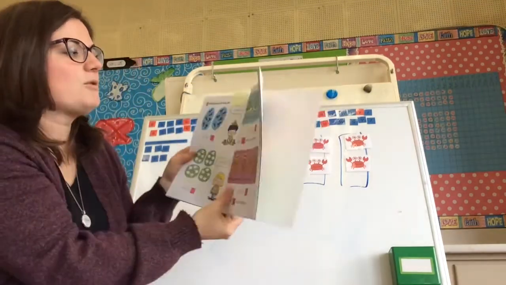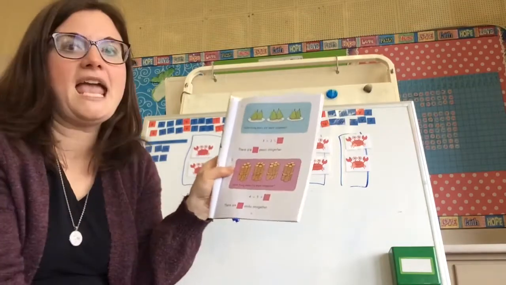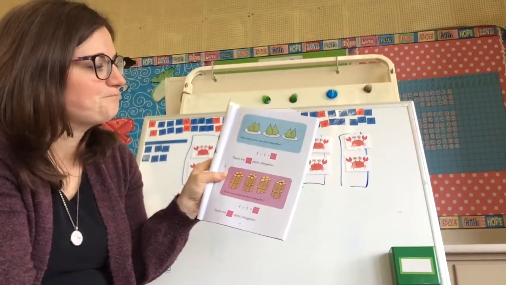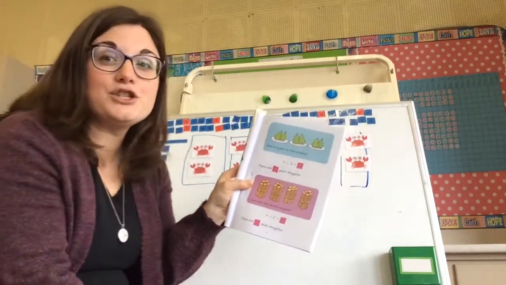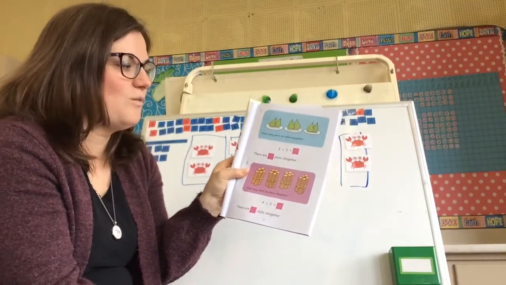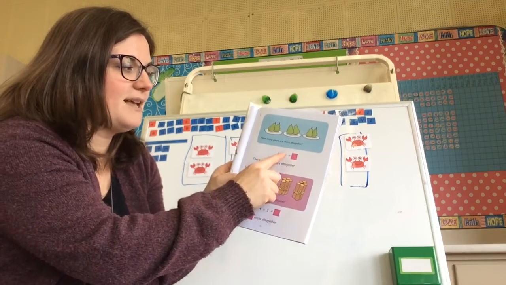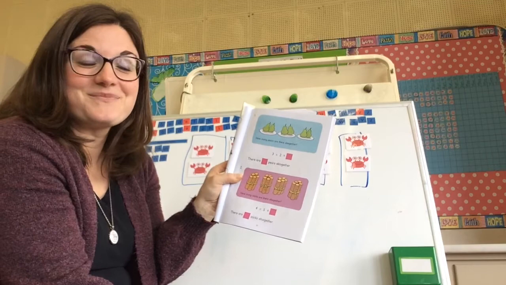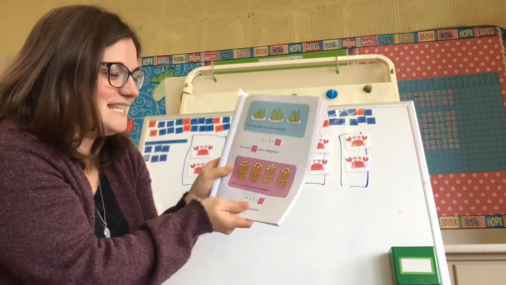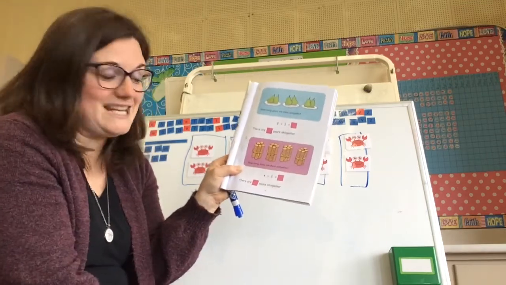Okay, now let's go over to the next page over here. We've got some pairs. Okay, we have 3 plates or bowls with pairs, and there's 2 pairs in each one. So we do 3 times 2 equals, how many pairs do I have there? 6.